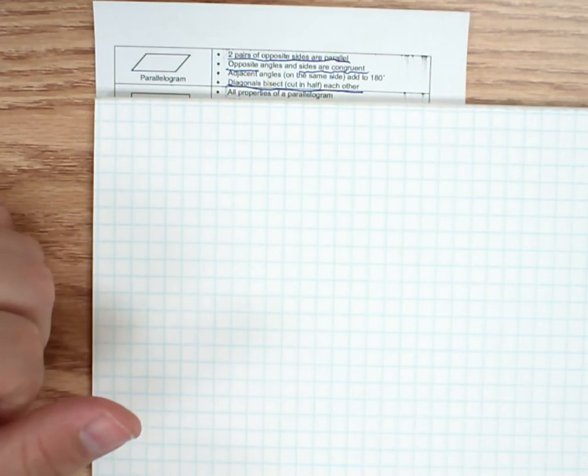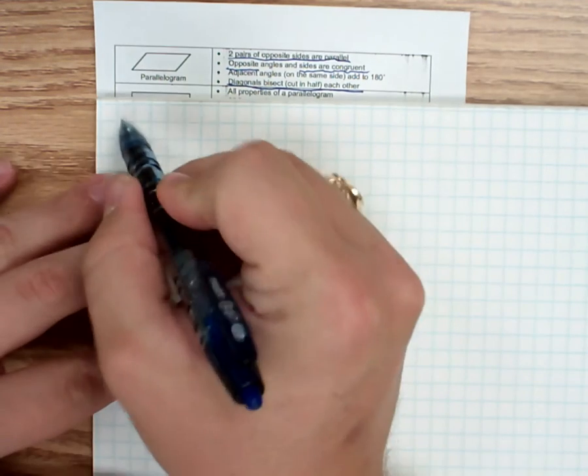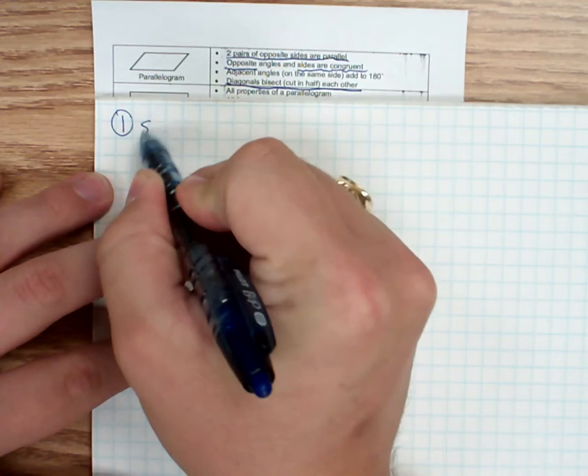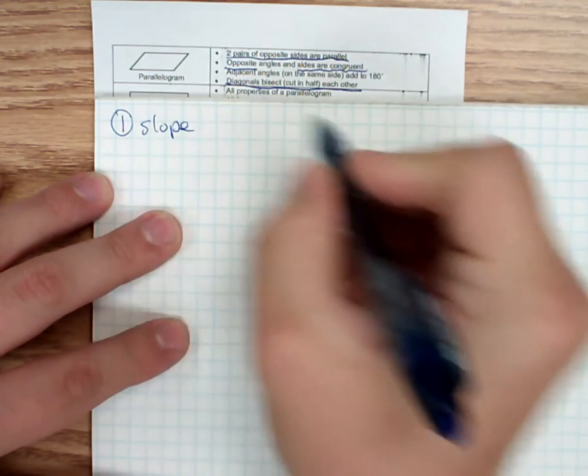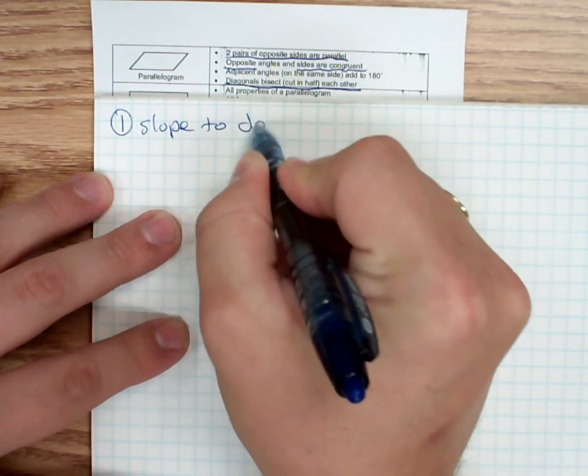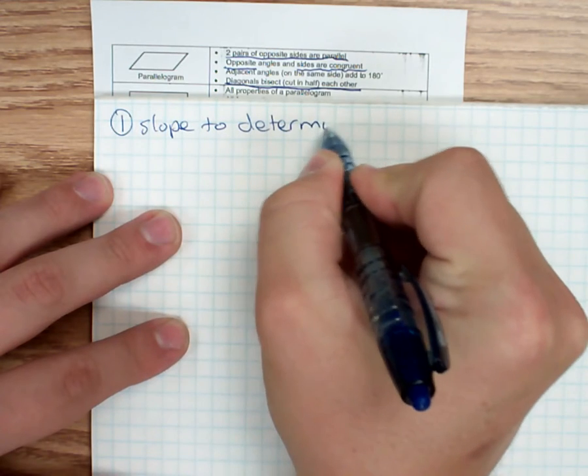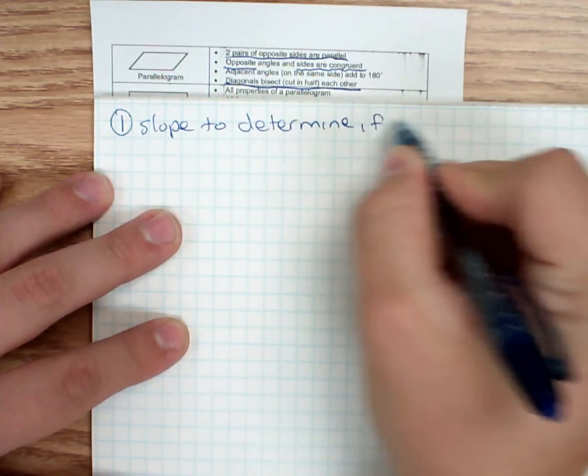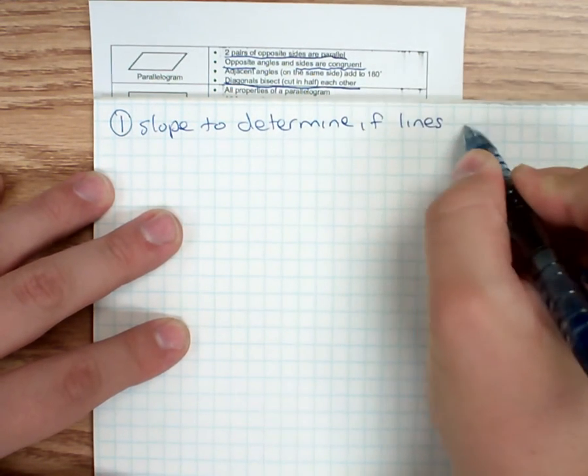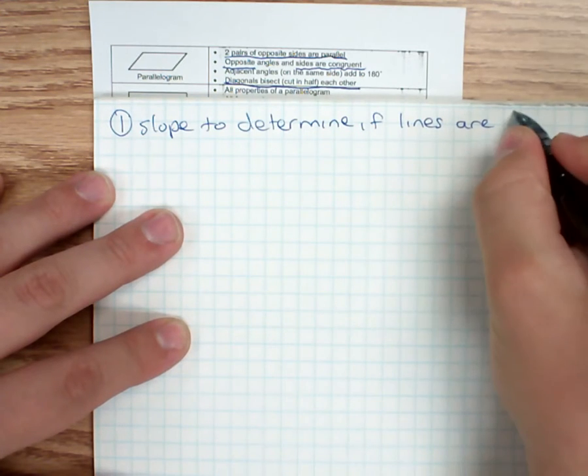If two lines are parallel, they have the same what? Same slope. So we could use slope to determine if lines are parallel.